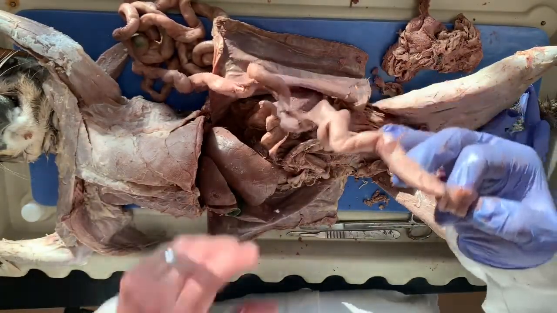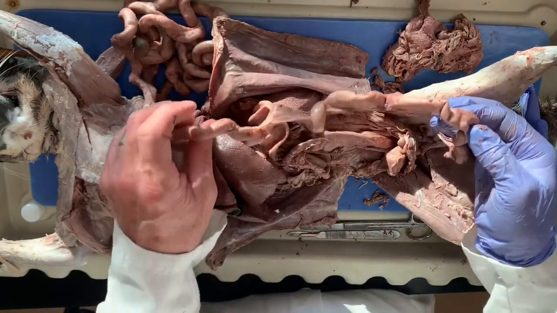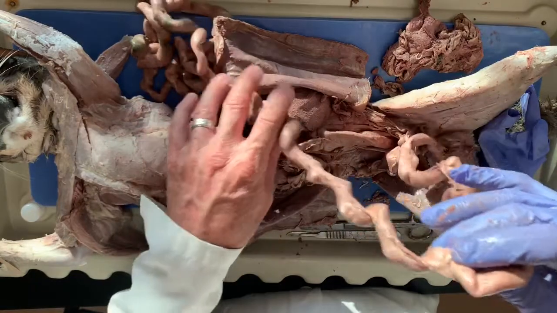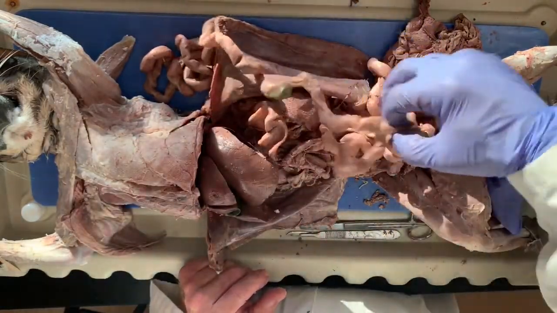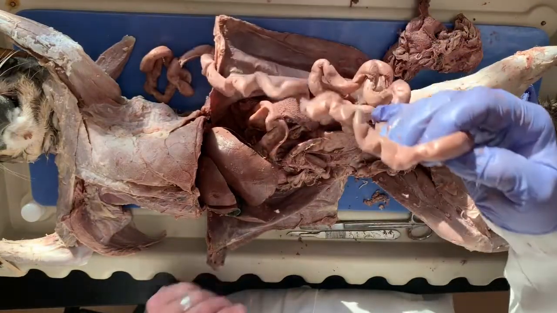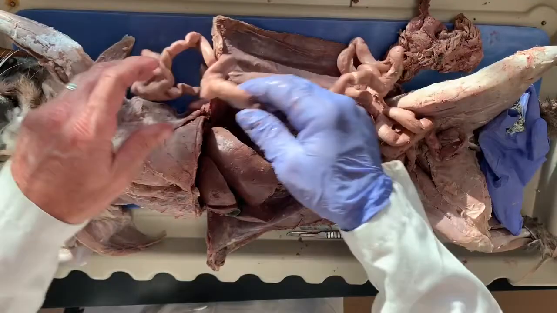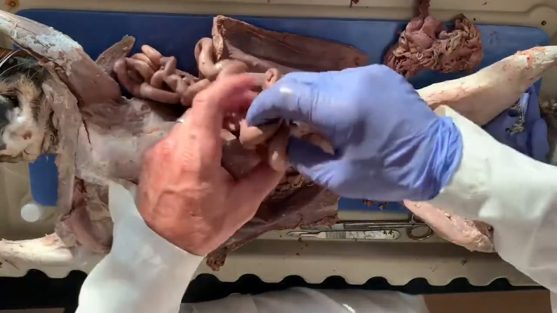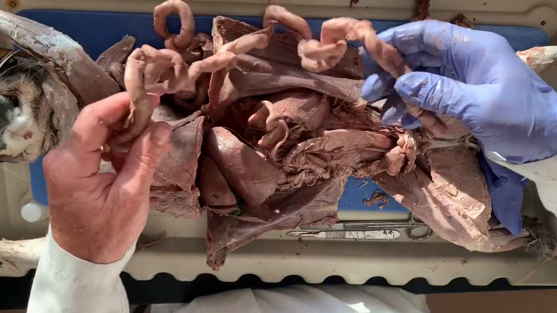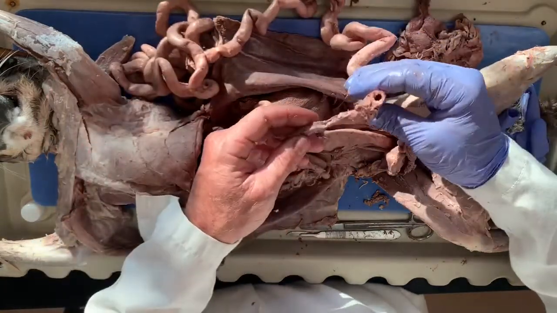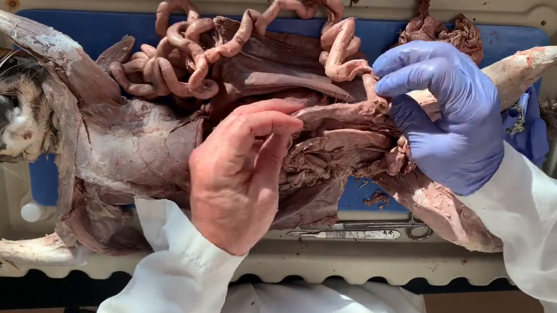And it actually is longer in other organisms. Since the cat is primarily a carnivore, it's relatively short. When we dissected rabbits last year, rabbits are herbivores, and so they have a much more extensive small intestine because they have to digest all that grass and plant fiber, okay? So you can see at the end, this is part of the pancreas that's attached to the duodenum, okay? Again, it's not terribly distinct.